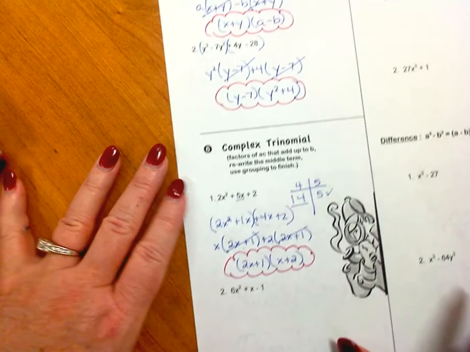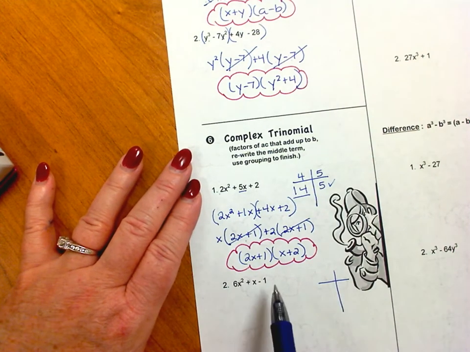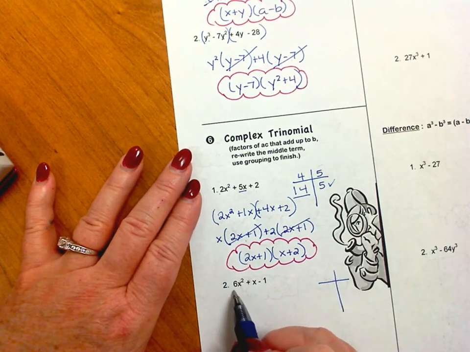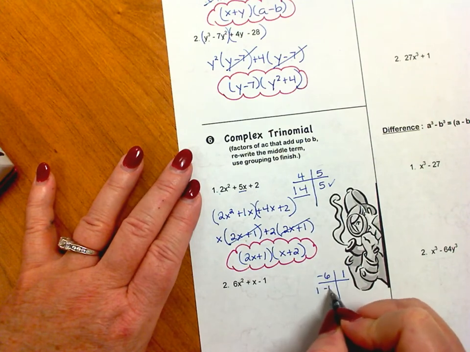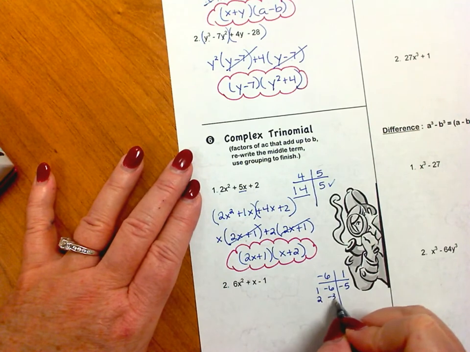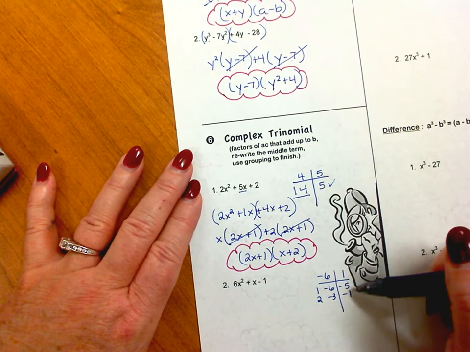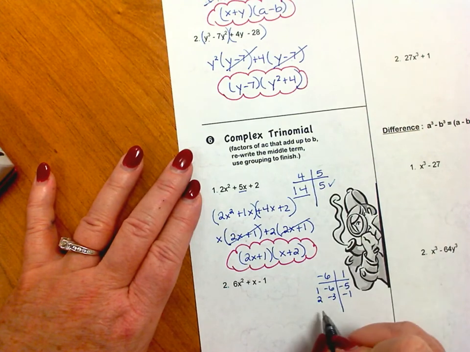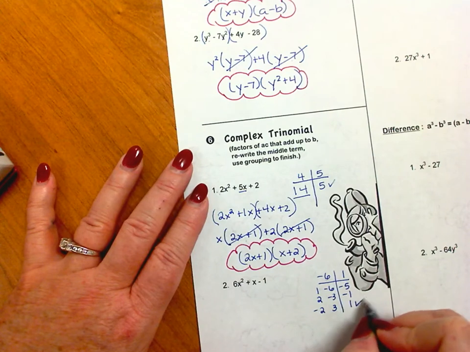Let's try that again. Okay, start out with your chart, because we need to know how we're going to rewrite that middle term. So 6 times negative 1 is negative 6. And then the coefficient of positive x is 1. So we can start out with 1 and negative 6, which is negative 5. We can do 2 and negative 3, which is negative 1. Right number, wrong sign. So we're going to change both signs here. We're going to make it negative 2 and positive 3. And that's going to add up to 1.